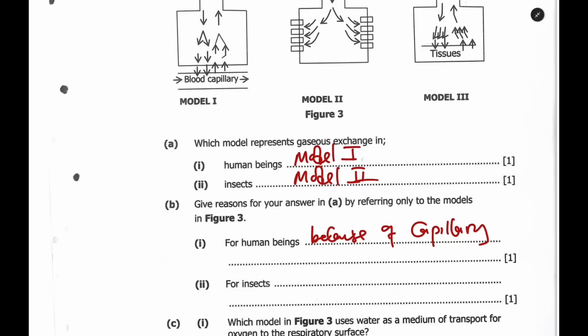So because of the capillary, we are saying it is that of human being. So because of the blood capillary and direction of movement of gases. Okay, then what about for insects?